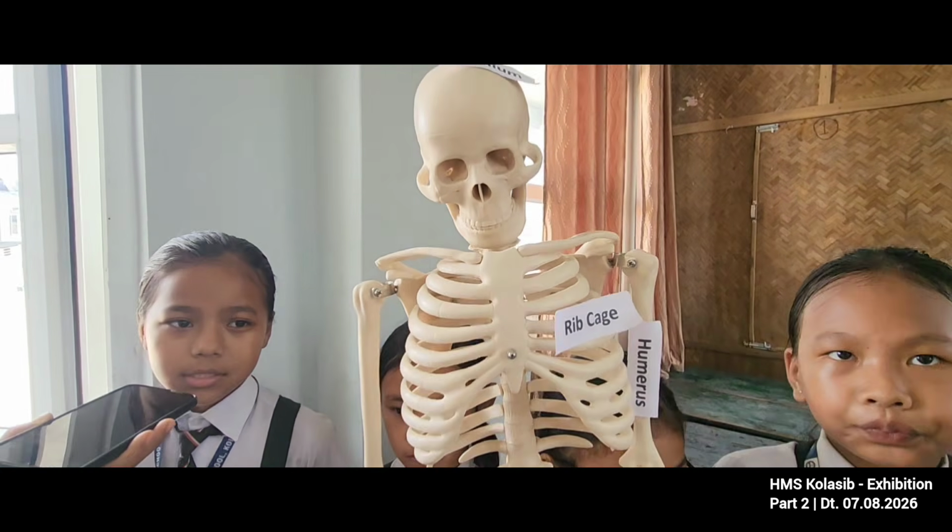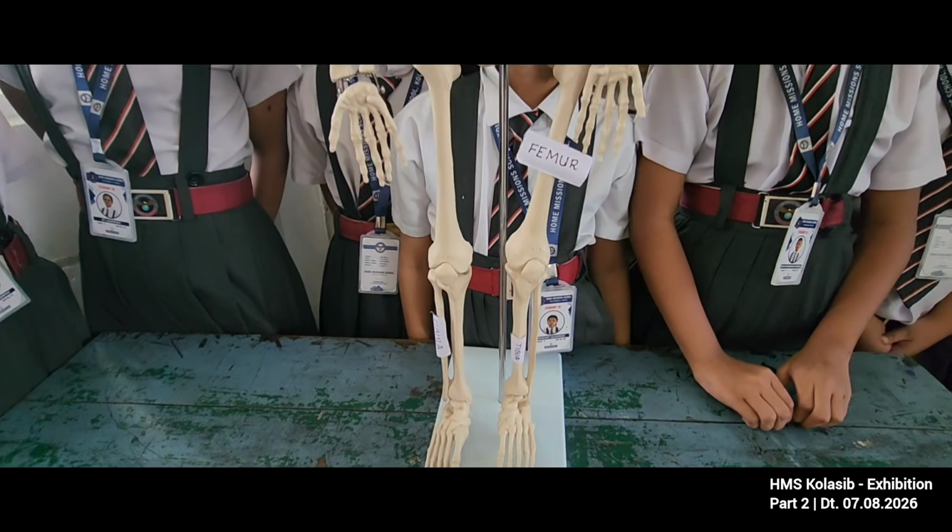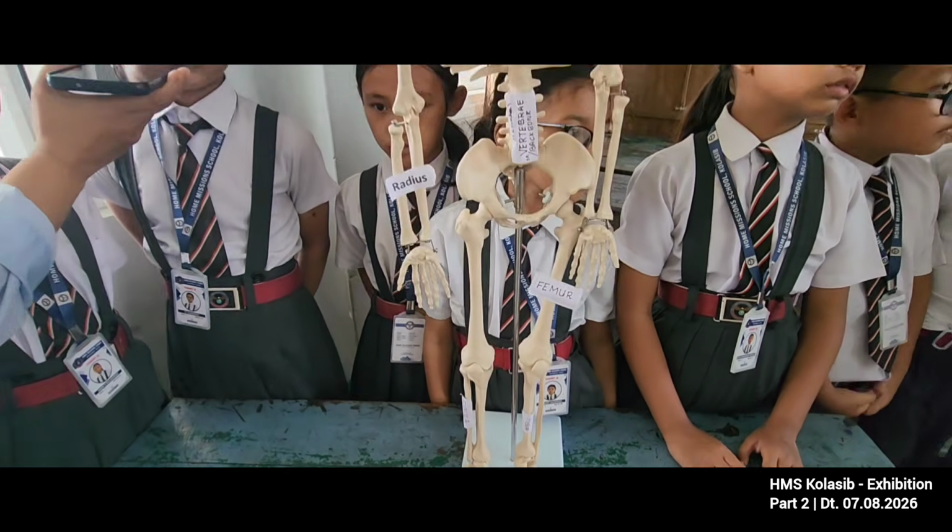Our skeleton is a tent for us. Our bones also help us move and do some activities.